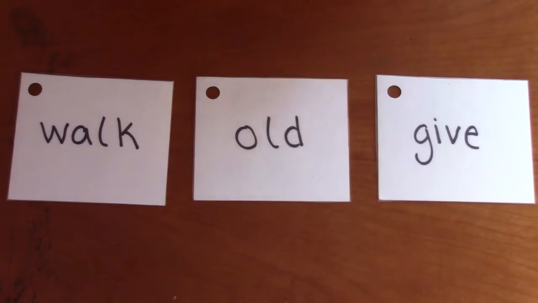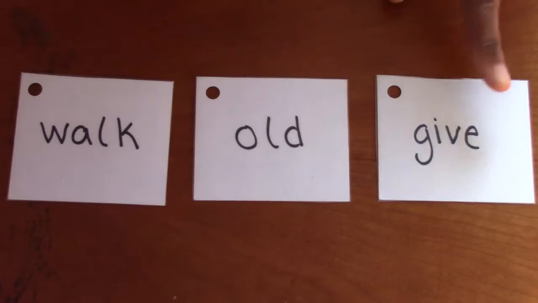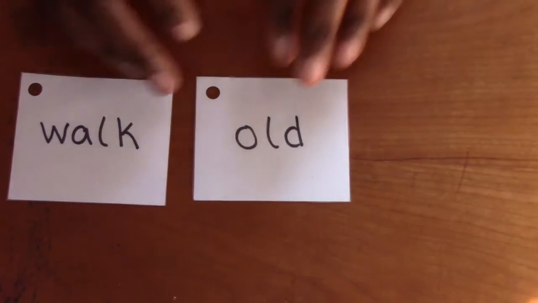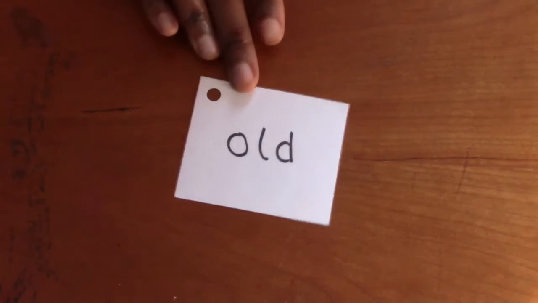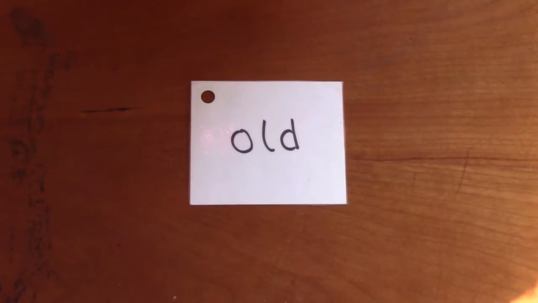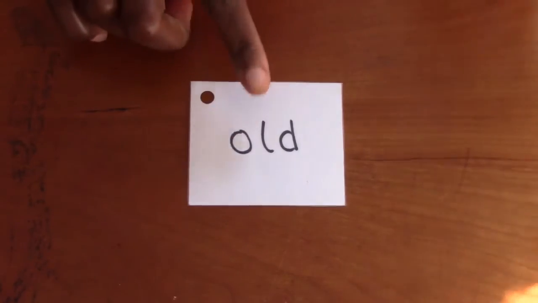Point to the word give. Point to the word walk. Like we're going to walk on the blue line. What's this last word? Excellent job. That's the word old. All right, guys. So thank you so much for doing your sight words with me.